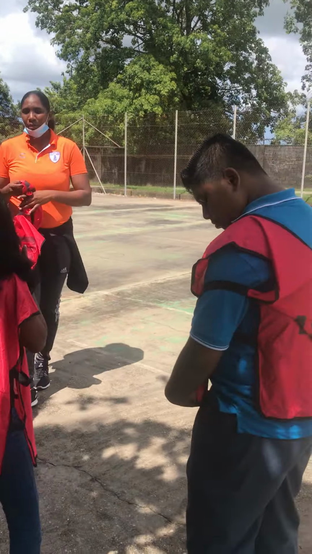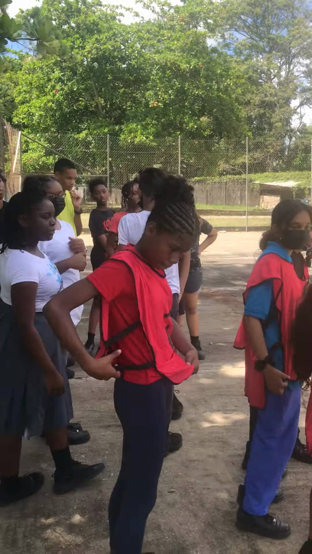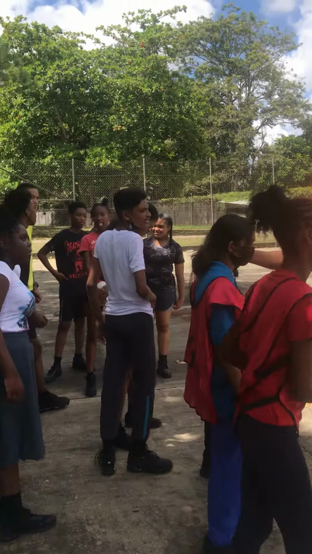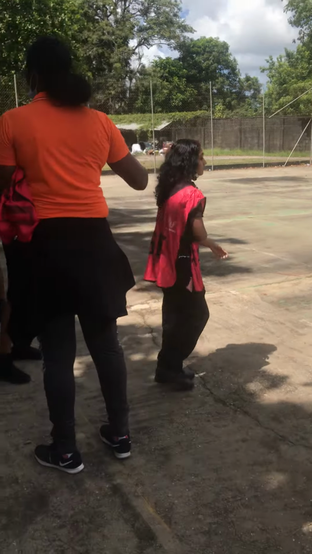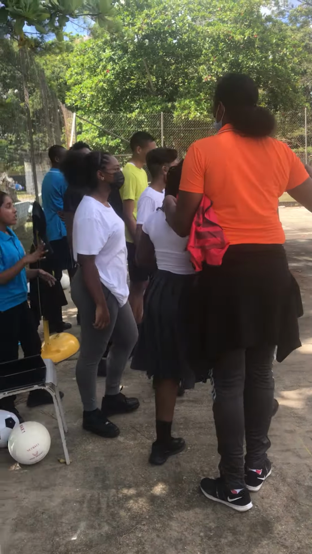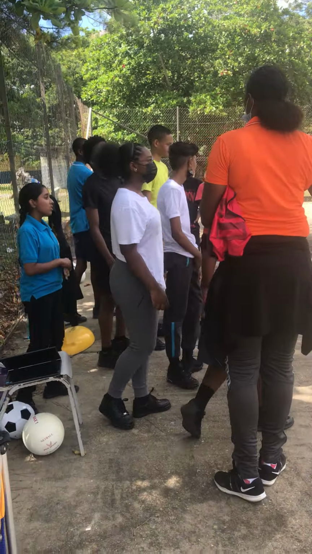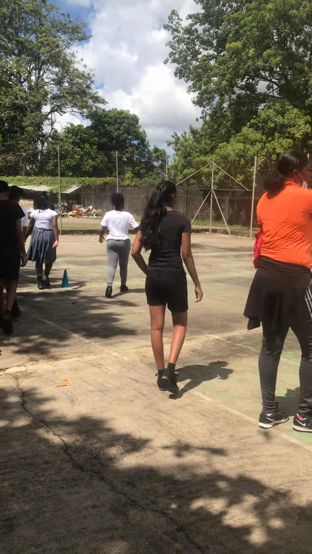Alright, so because this group, the players are smaller, I'm going to allow you all to start with the ball, so you all take the court first. Go ahead and take the court. And the other 6, you all are playing against them. You all are trying to intercept the ball. Alright, you are not to run with the ball. You all are in the court. Look, I have marked it out here for you already.